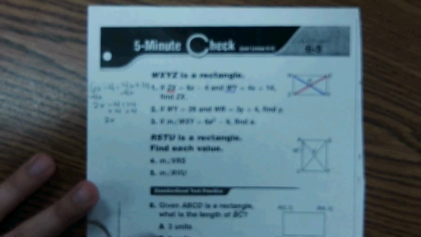I can zoom in a little bit, but yeah, I think you need your eyes checked.